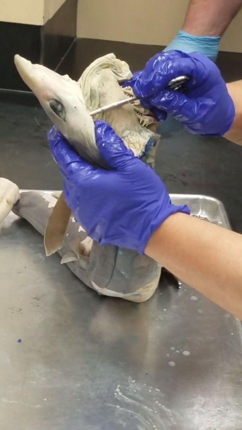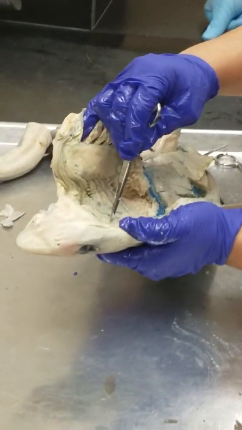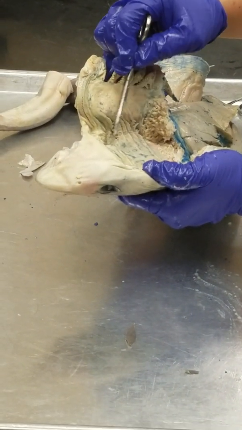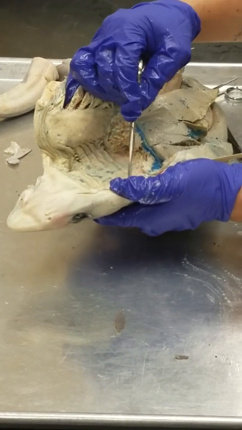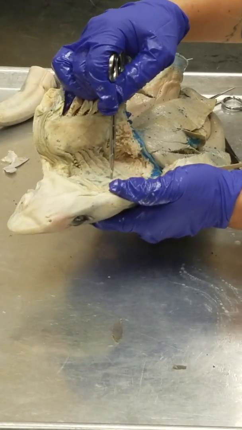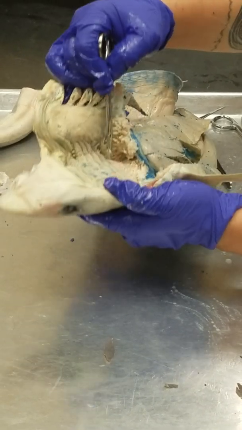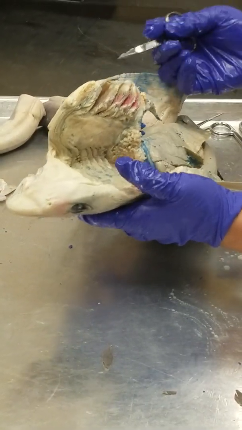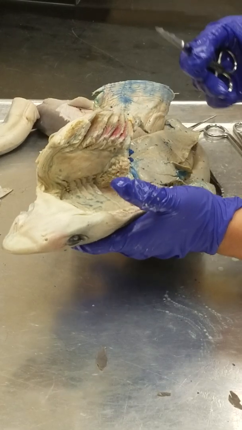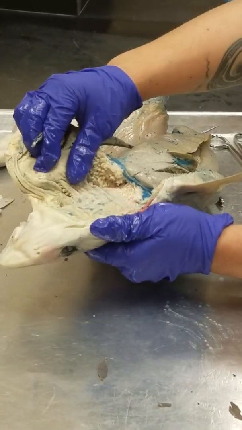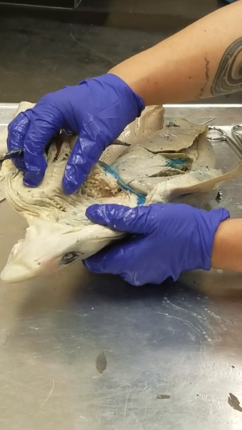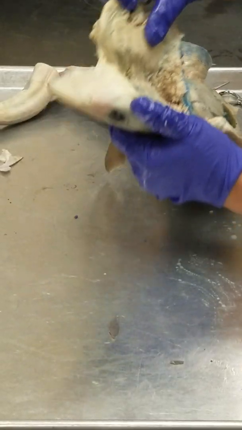And so at this area where we have these internal openings and then the gills, this is our pharynx area. The posterior part of the pharynx is the buccal cavity. So the buccal cavity actually is the entire mouth throat area. The pharynx specifically is the back of the throat where our gills would be.